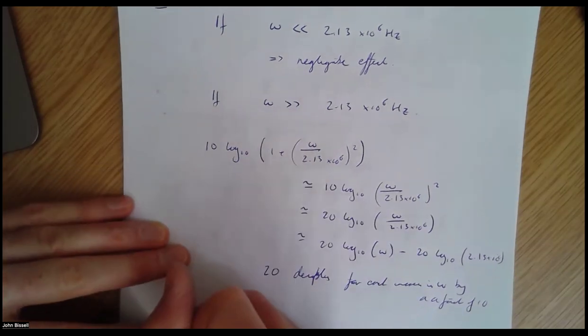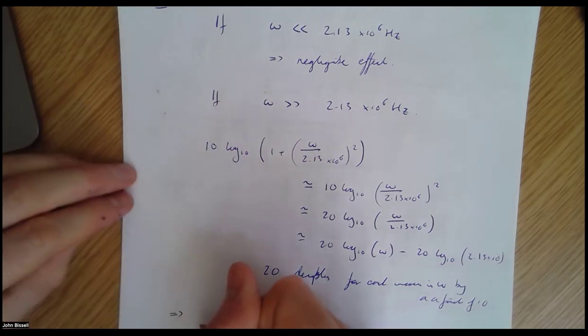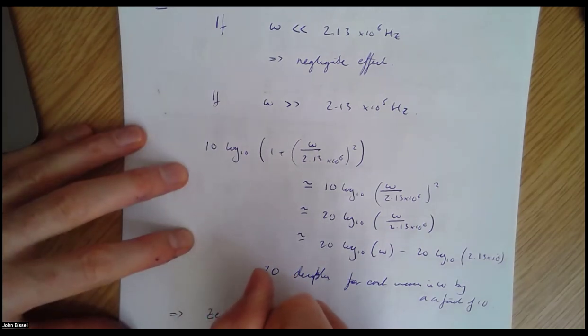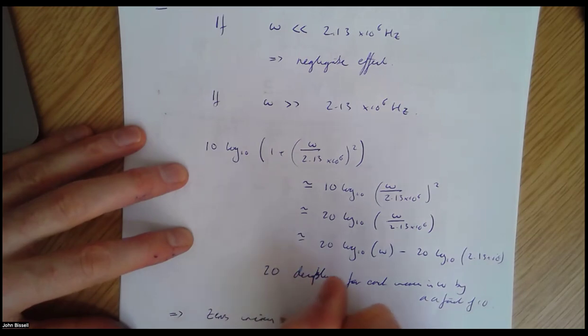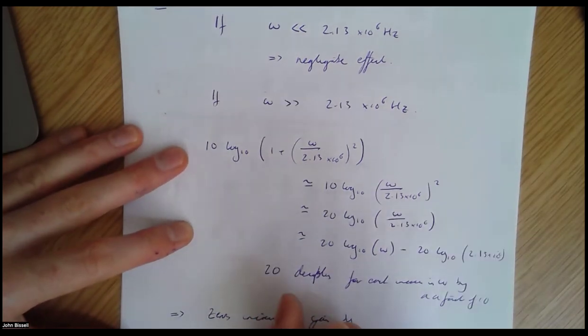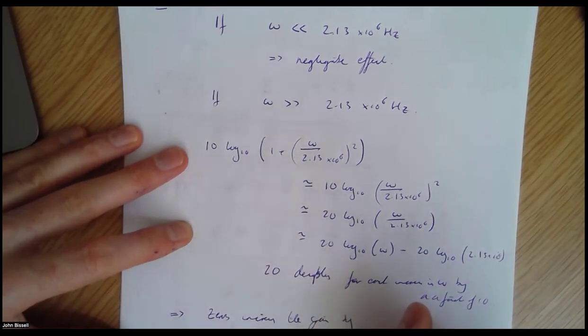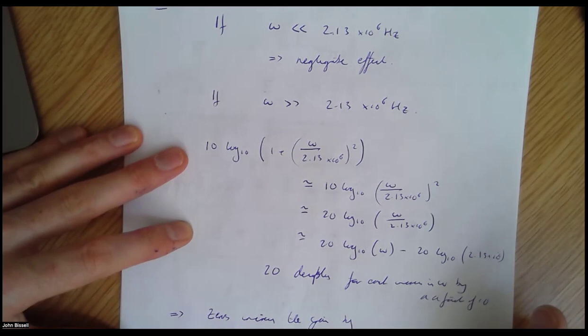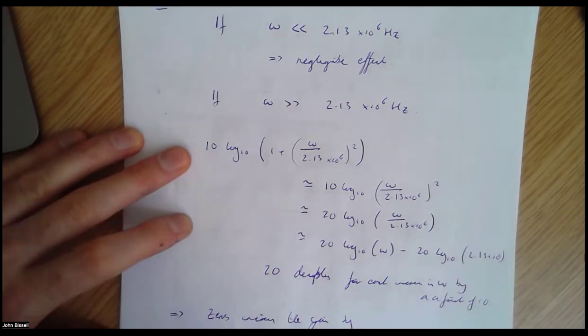So the zeros increase the gain by 20 decibels per decade when omega is much bigger than the break frequency, the zero frequency. Okay.